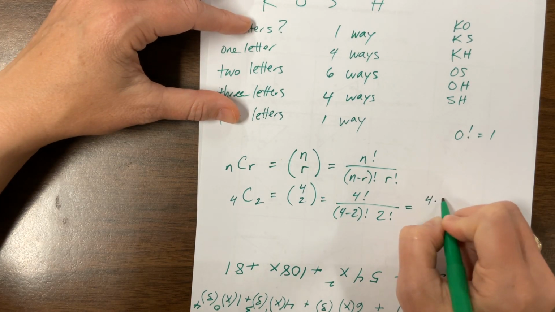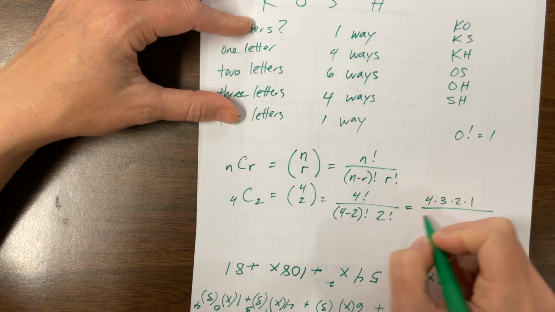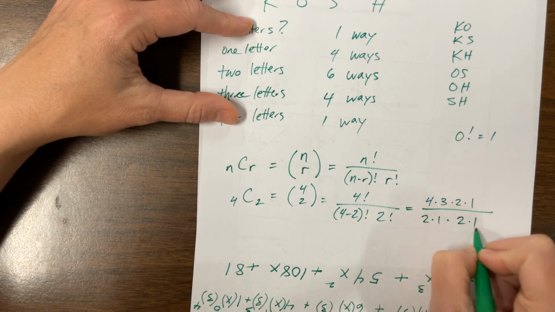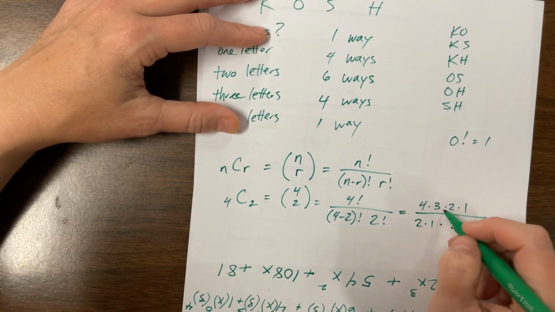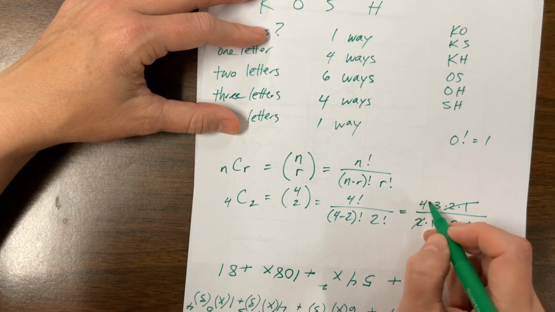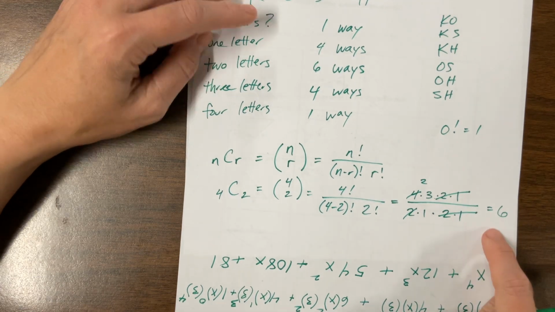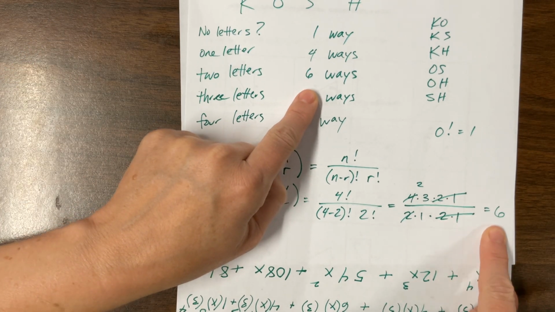Okay, so this would be like 4 times 3 times 2 times 1 over this right here is 2 factorial, which is 2 times 1. This 2 factorial is 2 times 1. So these cancel with these. A 2 goes into 4 2 times. 2 times 3 is equal to 6. And so my formula gave me exactly what I expected to get right here.